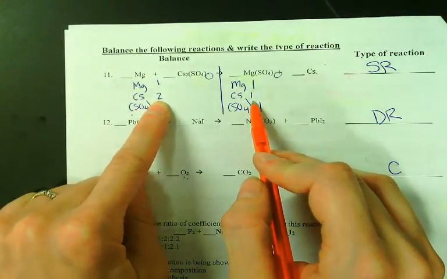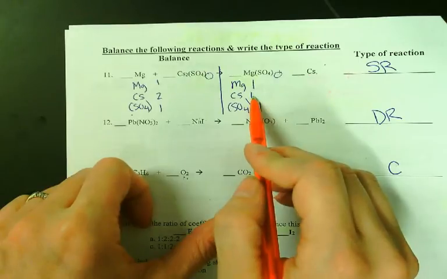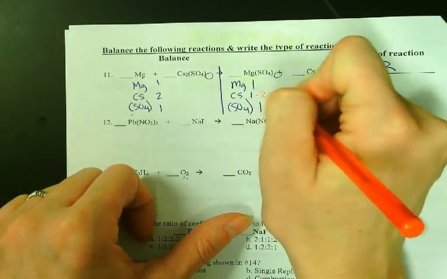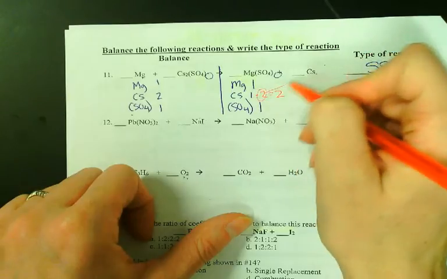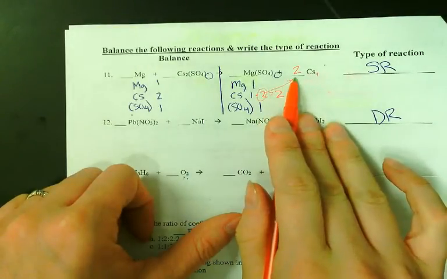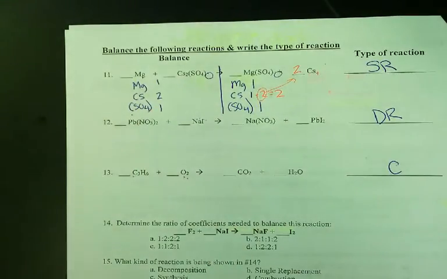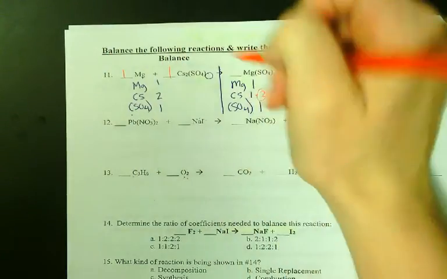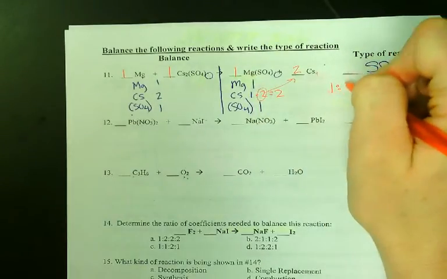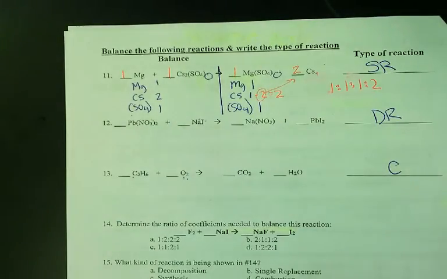Now remember, all you can change is the coefficients out front to balance, which means you can only multiply. So I have to make my smaller number into my bigger number by multiplying by 2. Okay, I'm going to take the number I multiply by and make it my coefficient. So that's 1 times 2, 2 cesium. And putting a 2 there doesn't change anything else. So now I've got 1 and 1, 2 and 2, 1 and 1. We're done. When you're done balancing anything that's blank, you can go back. So this is a 1 to 1 to 1 to 2 ratio, like that. Alright, you're going to do the same thing for 12 and 13. You should probably pause for about 3 minutes and get some of those done.